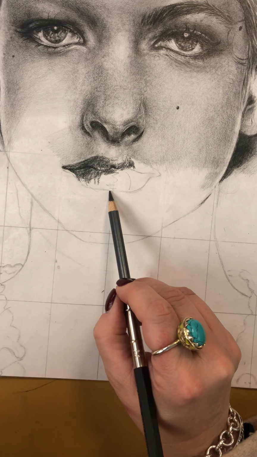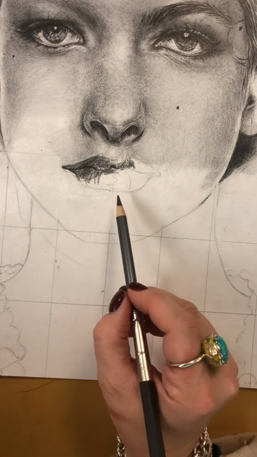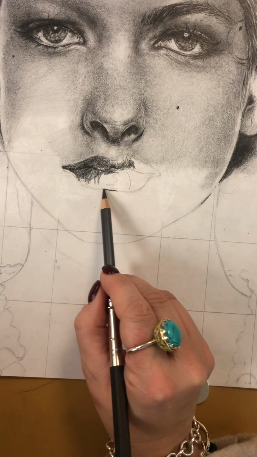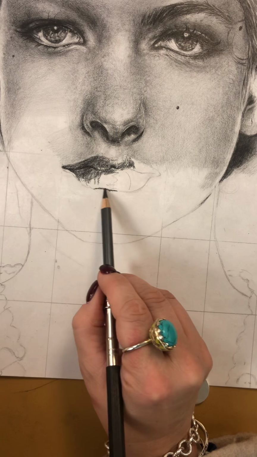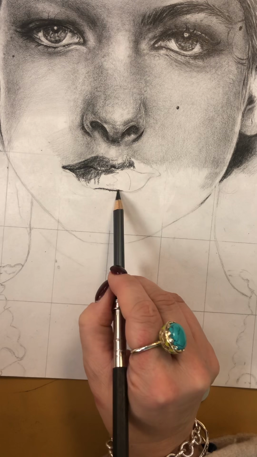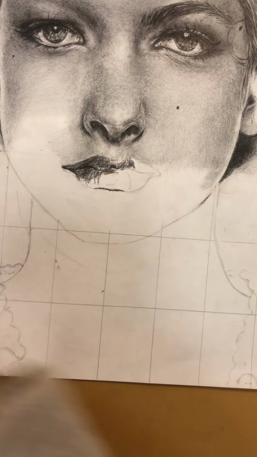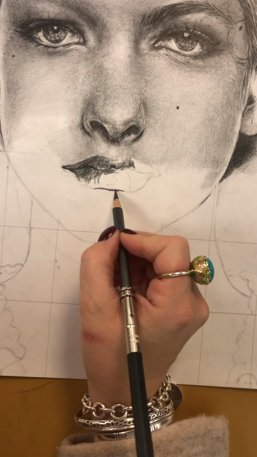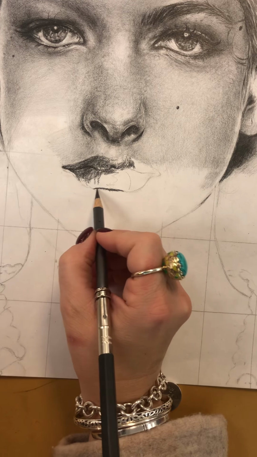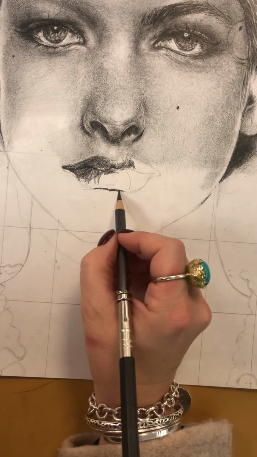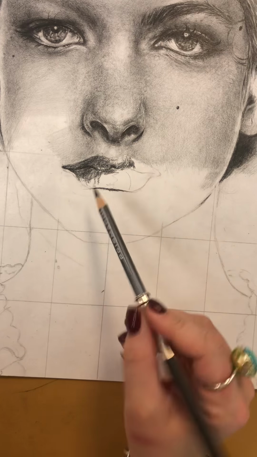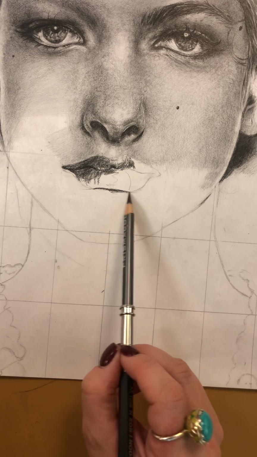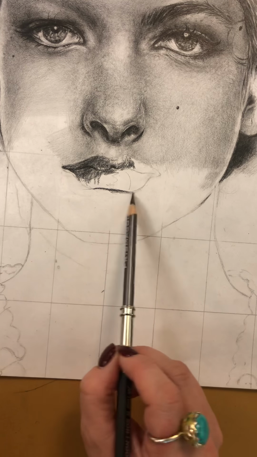Below here, I do see that her lip is full enough that it does overlap her face on the bottom. Not all the way across the bottom edge, but just through the center here. And so I want to make sure that I have a clean line. And in that case, the value pulls off that edge going down.